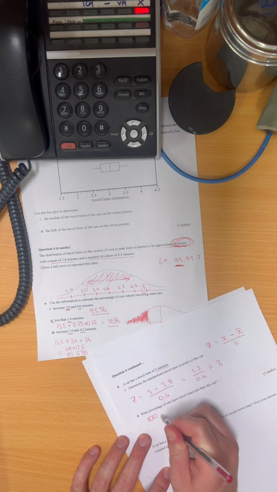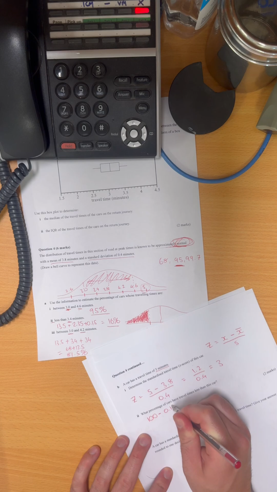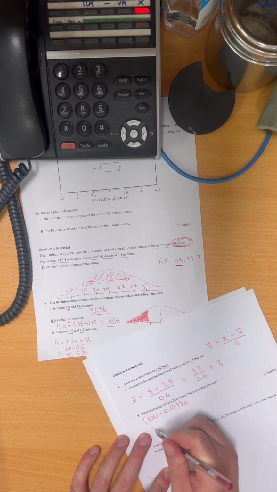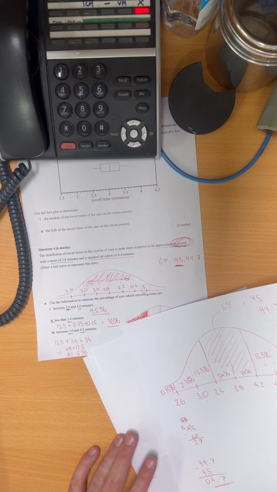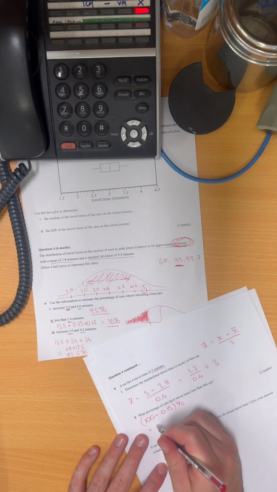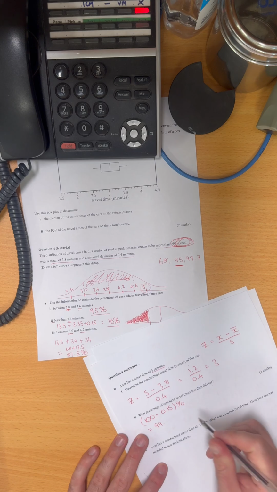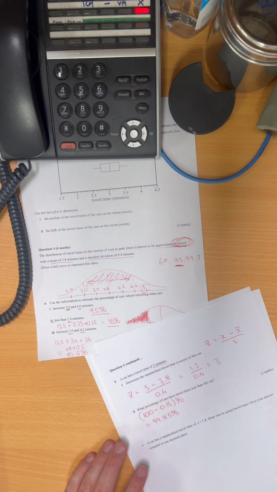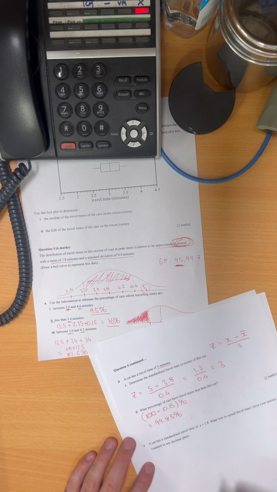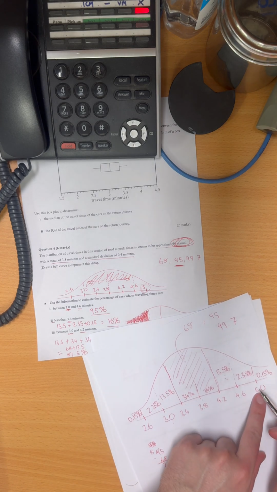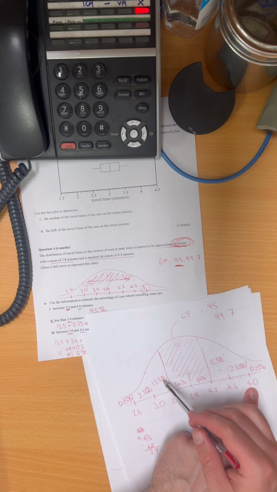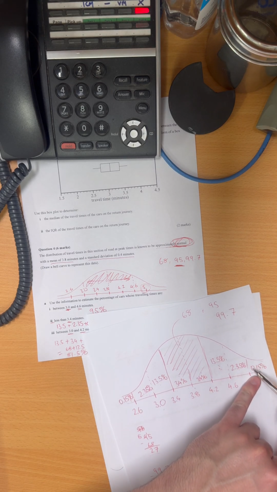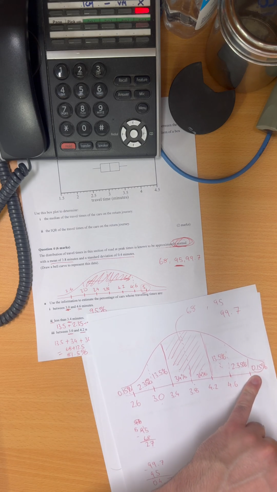I'm going to do 100 take away 0.15, which will be 99.85% of cars have travel time less than 5 minutes. So taking our 5 and either adding up all of these numbers or just recognizing that we can do one takeaway, how many have more than 5 minutes travel time.